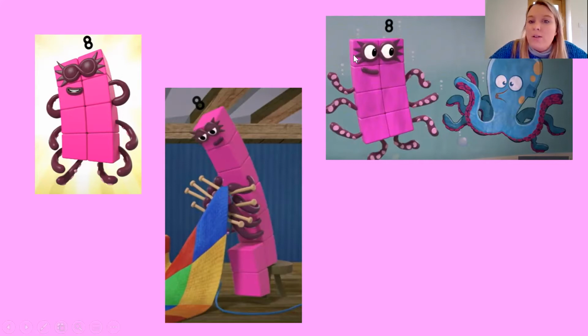So he's called Octoblock. His name begins with oct. Octopus begins with oct. We've talked about this a little bit in the past, haven't we? An octopus has 8 tentacles. Can we think of anything else that begins with oct that has 8 something? Can anybody think of anything? 8 something?